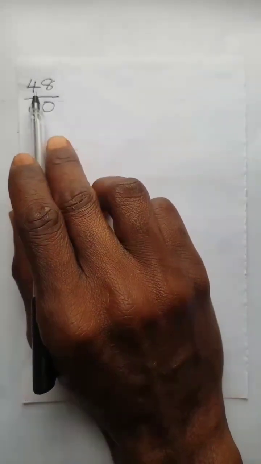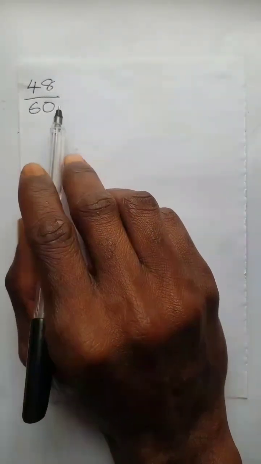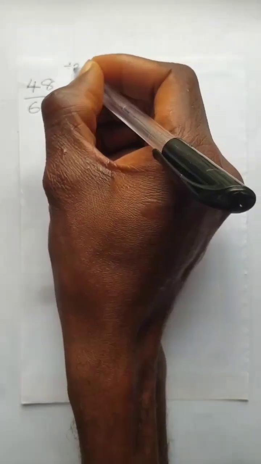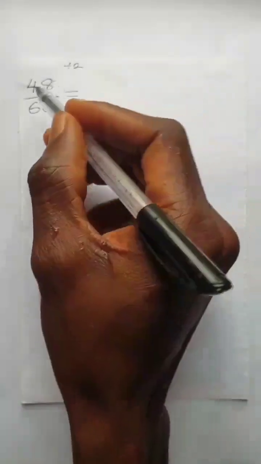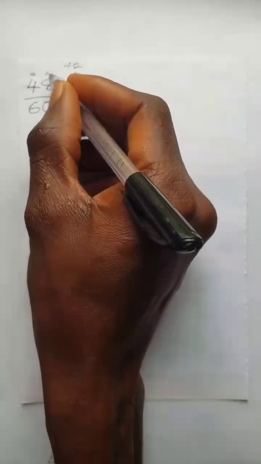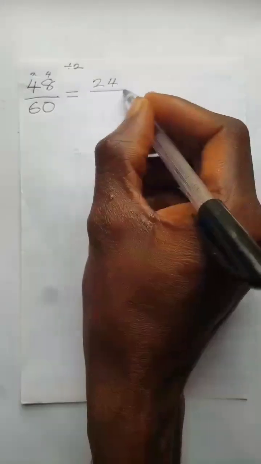So let's start with the first one. What factor can divide both 48 and 60? What number can divide 48 and 60? They are both even numbers, so 2 can do that. So let's divide. 4 divided by 2 is what? 2. 8 divided by 2 is what? 4. So I have my new numerator, 24.